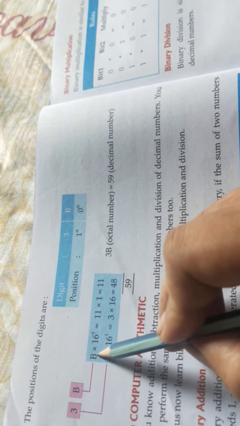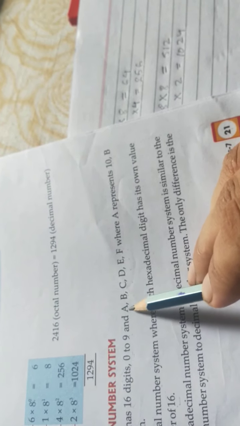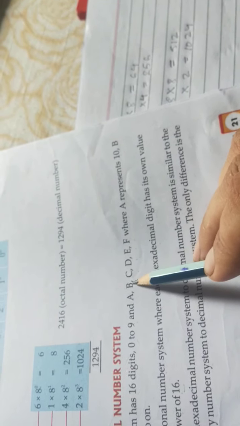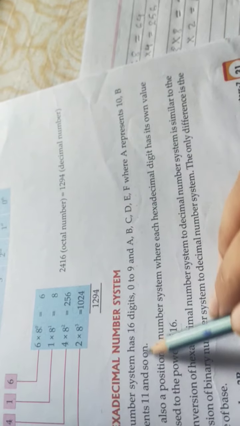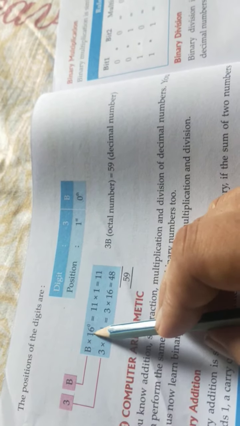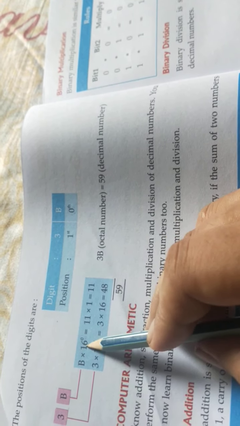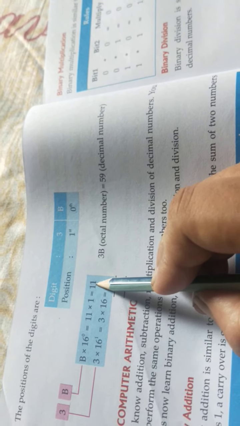Now what is B? We have already learned that there are numbers 0 to 9, and after that there are alphabets which represent 10, 11: A is 10, B is 11 and so on till F. So B is 11. B into 16 to the power 0: B is 11, and anything to the power 0 is 1, so 11 into 1 is equal to 11.